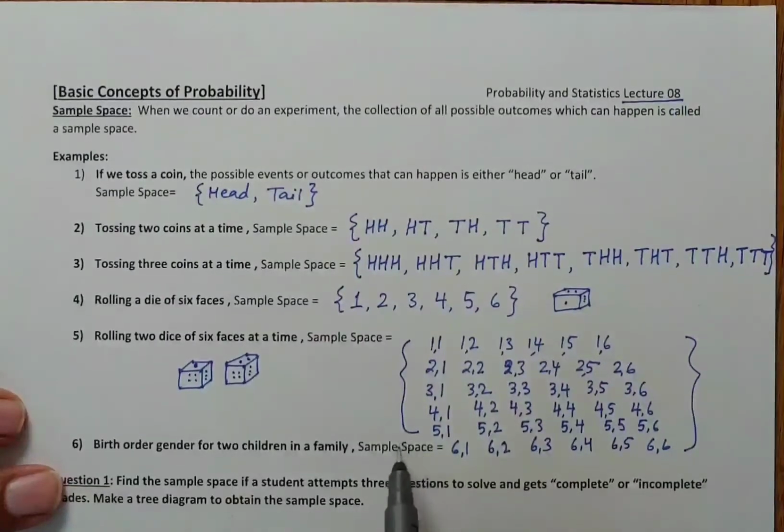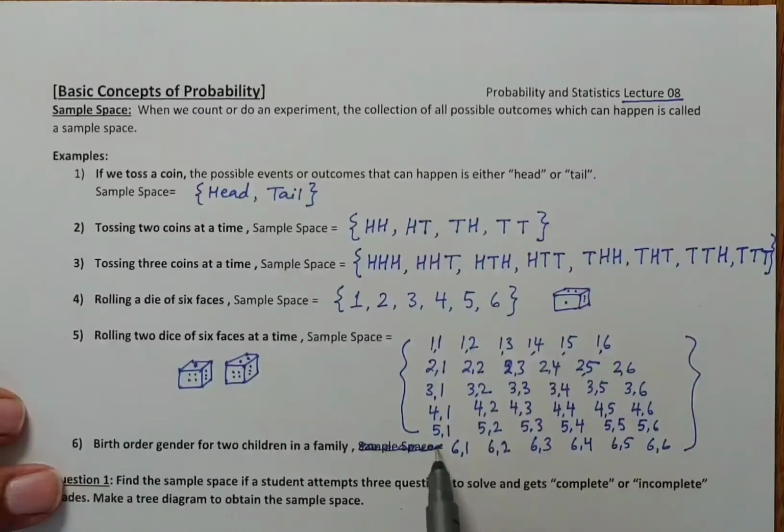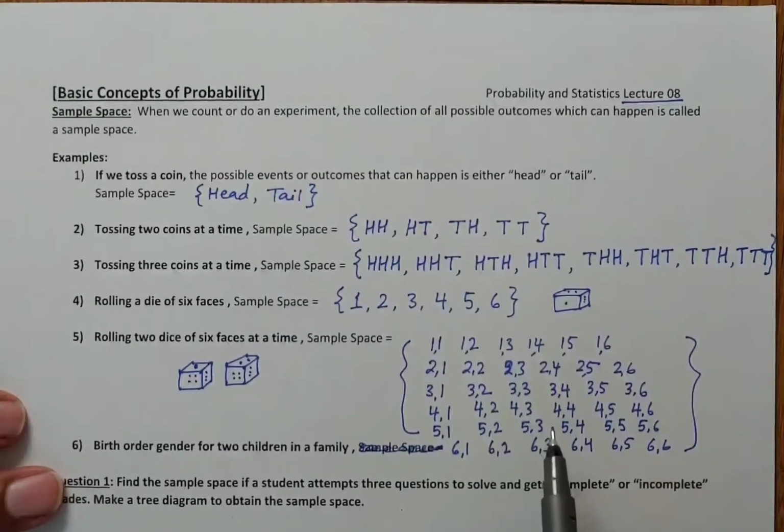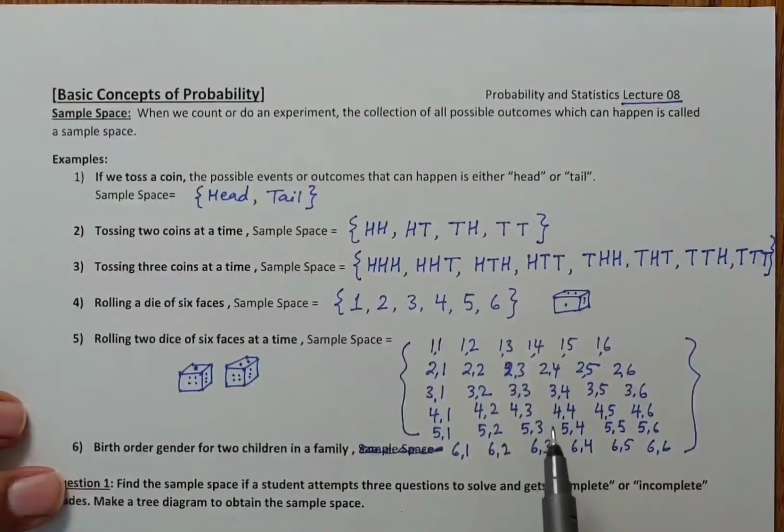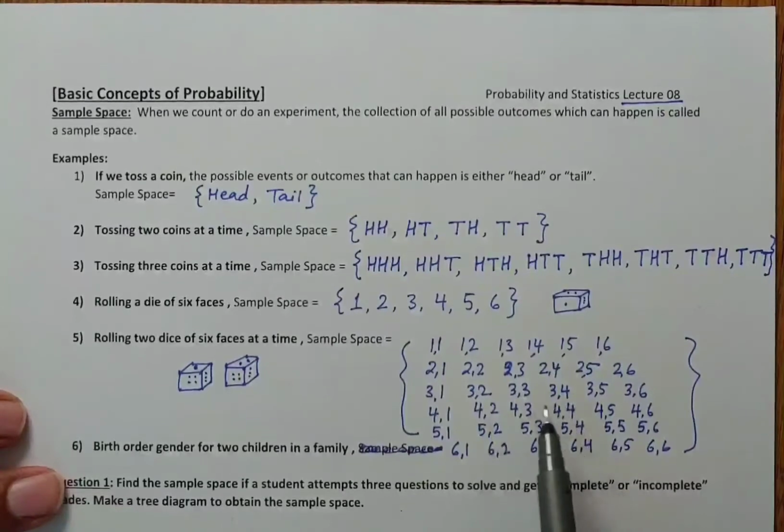Okay, so these are the total possible outcomes when you toss two dice at a time. You get 36 possible cases.